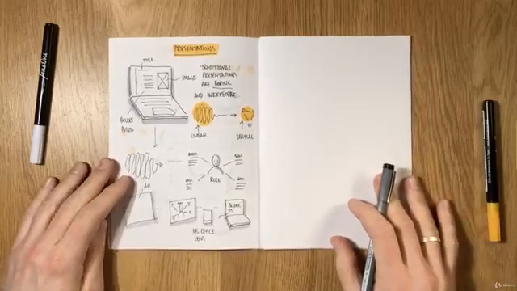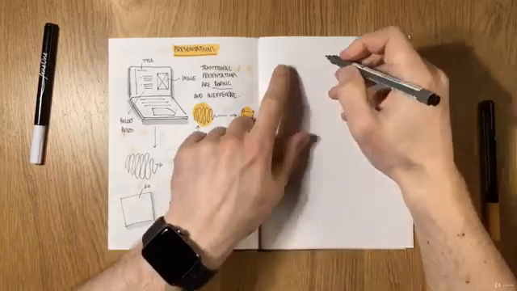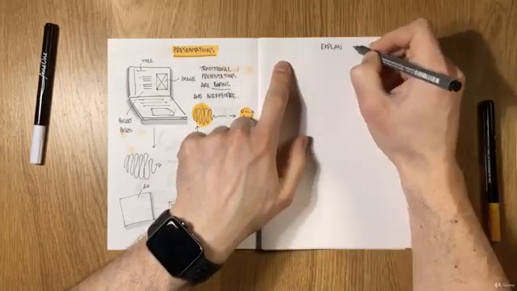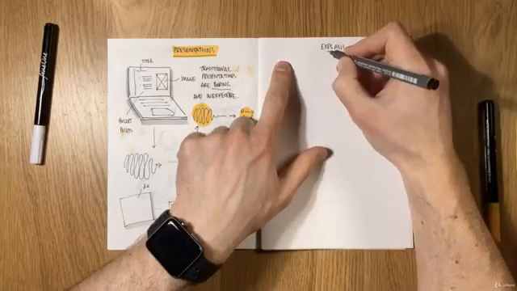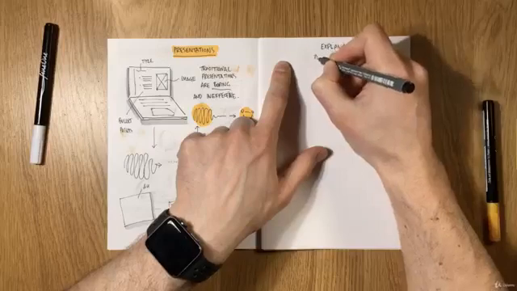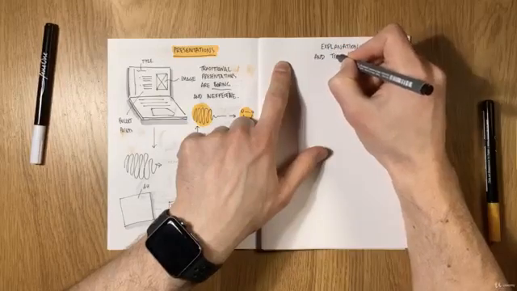The next area of application is explanation and teaching.